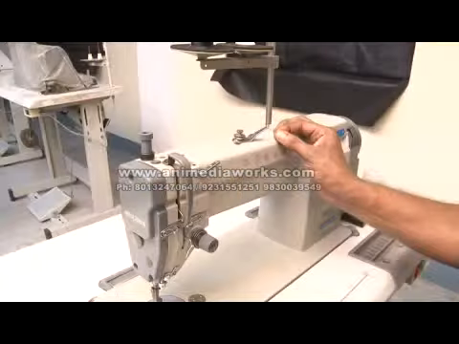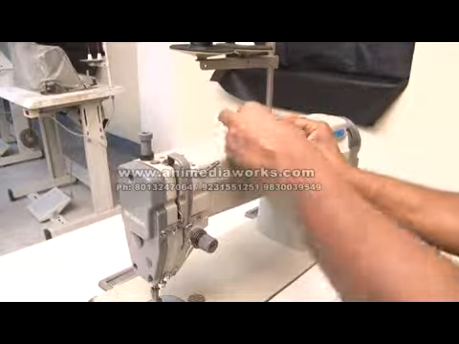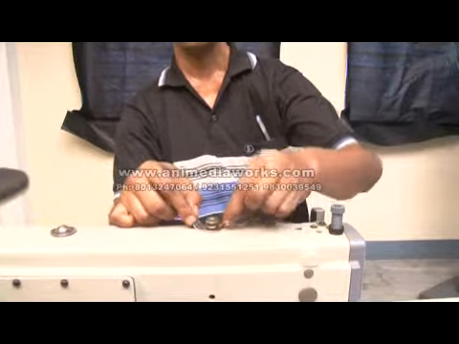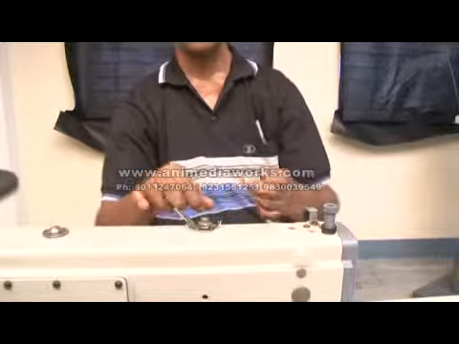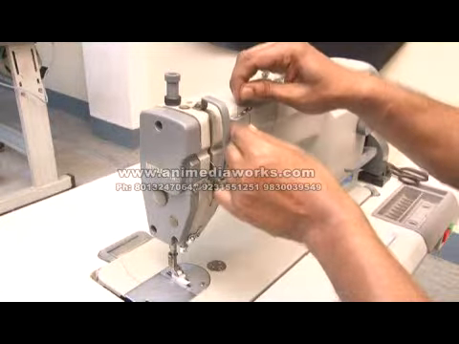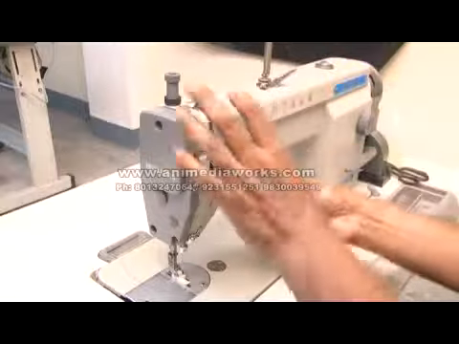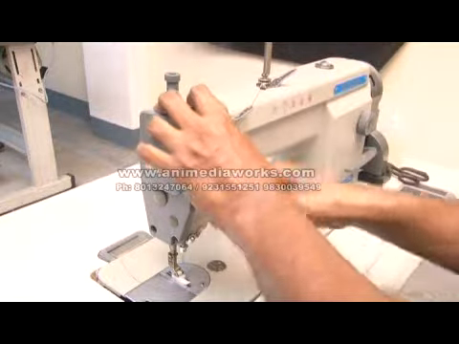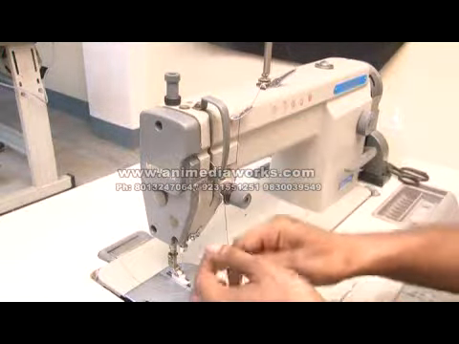This allows the thread to pass easily to the threading points. Hold the thread and pass it to the designated threading points. From the thread stand to the top of the machine, and down to the upper tension assembly towards the needle.